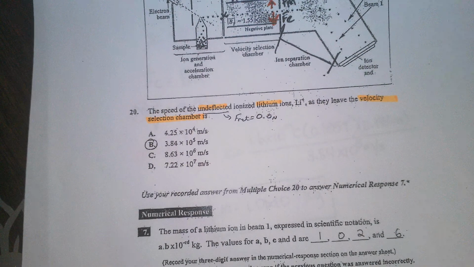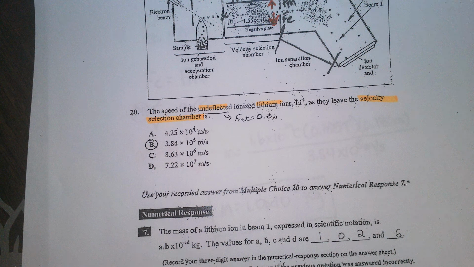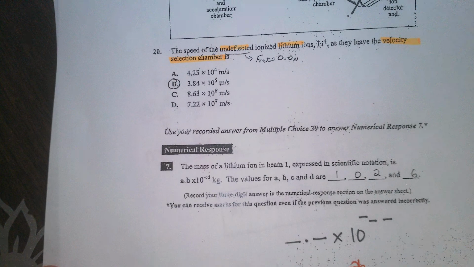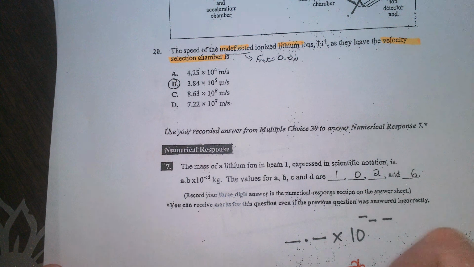Okay. So when we take our answer, Daniel said 1.01 times 10 to the negative 26 kilograms. When we go to write our answer into a diploma, this A point B times 10 to the negative CD is going to be A point B times 10 to the negative CD.